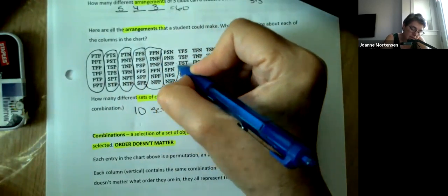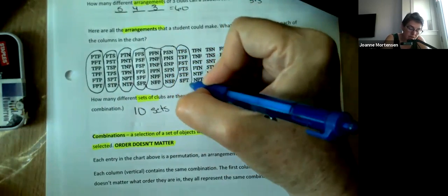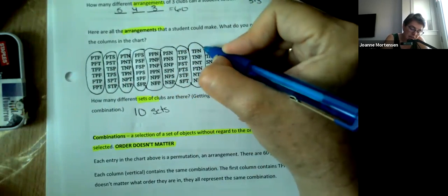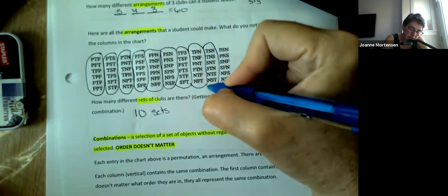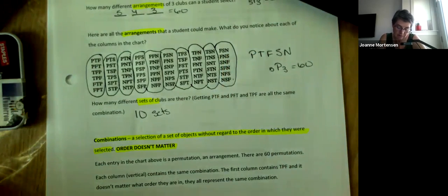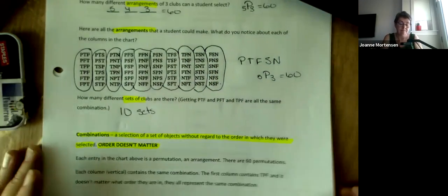Rows are what is considered to go across. So each one of these columns that I'm happily circling is a different combination of clubs. And there we go. Now, there's 2 pages for this video because this isn't very much.